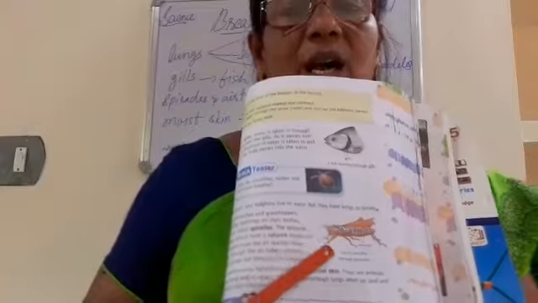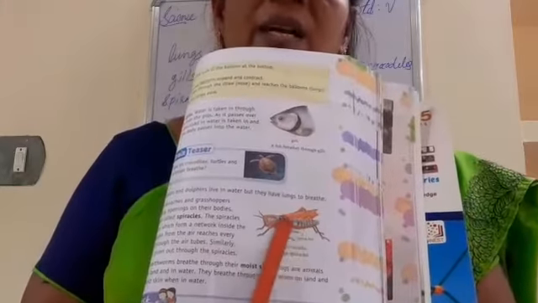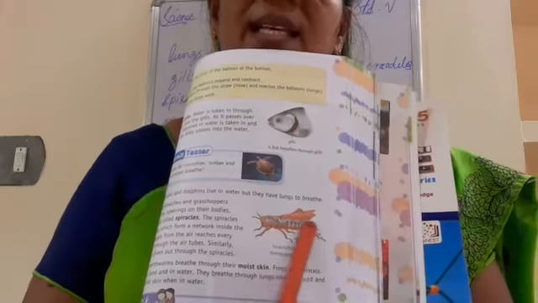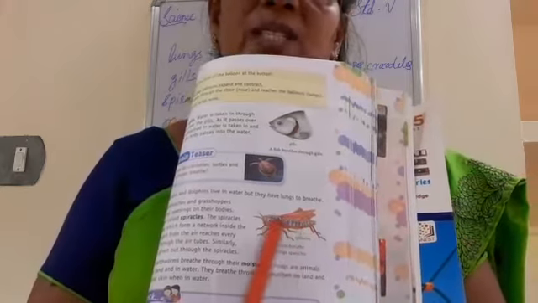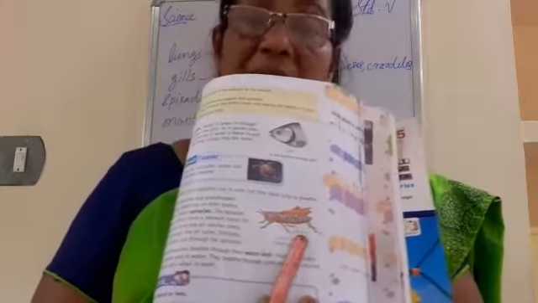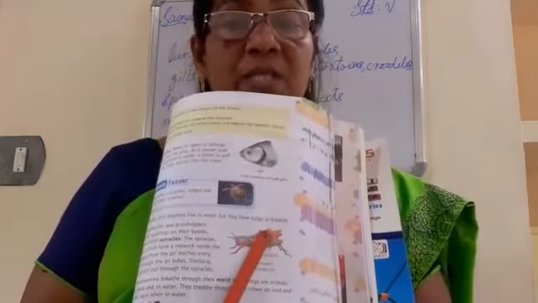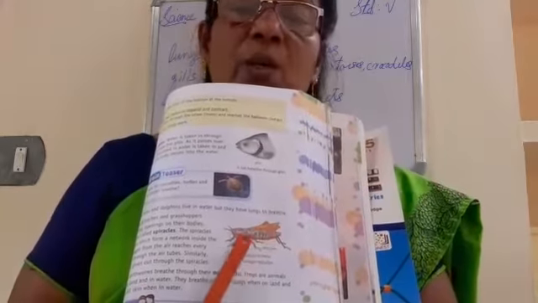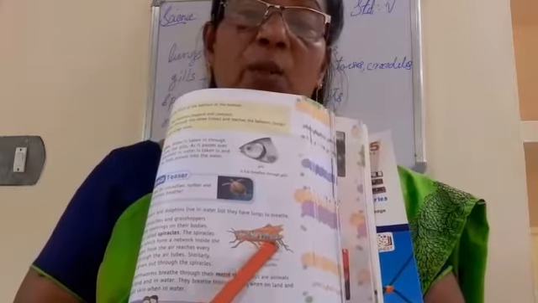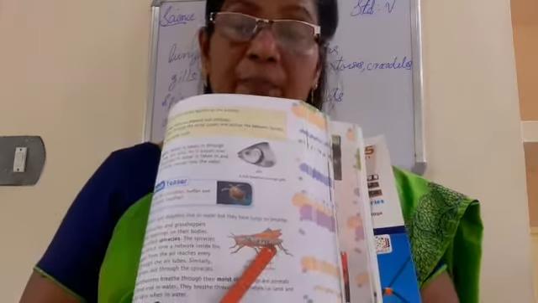And now let's see how an insect breathes. You will be able to see tiny openings on both sides of the insect's body. These tiny openings are called spiracles. The spiracles lead to narrow tubes which are called air tubes. So the oxygen-rich air enters the body through the spiracles and through the air tubes it spreads all over the body, and the carbon dioxide-rich air exits through the air tubes and the spiracles.